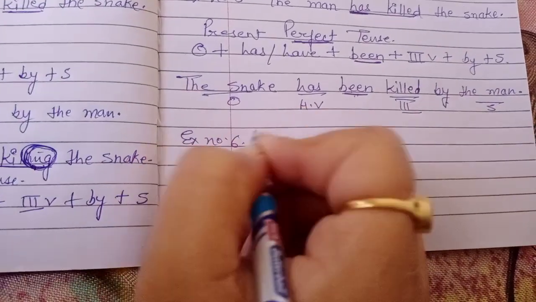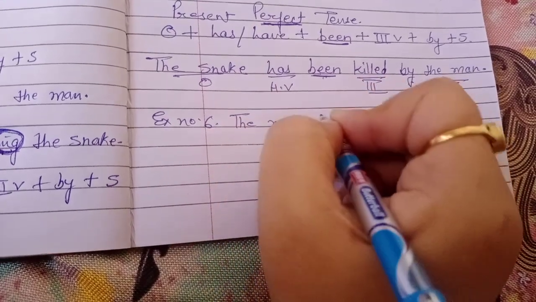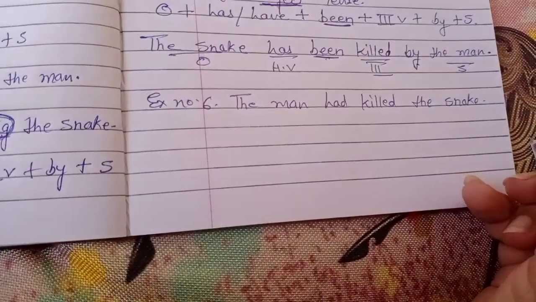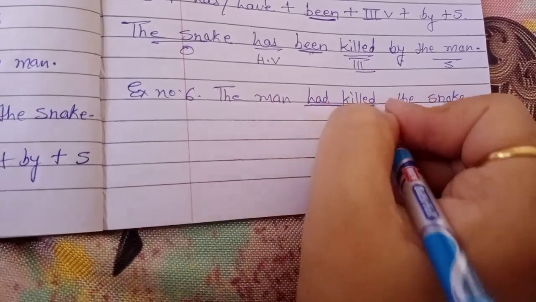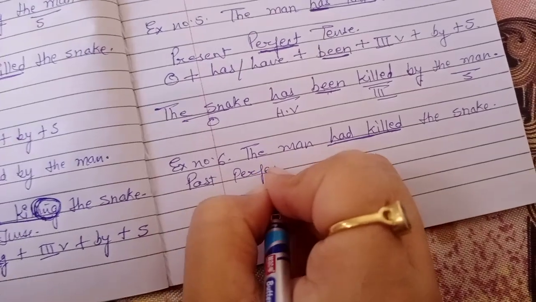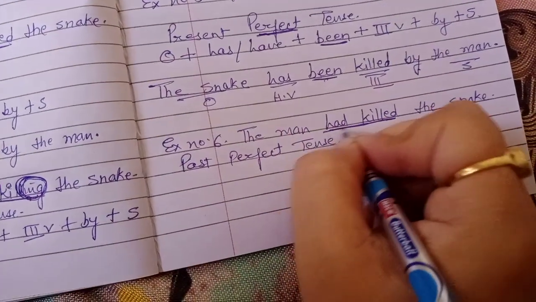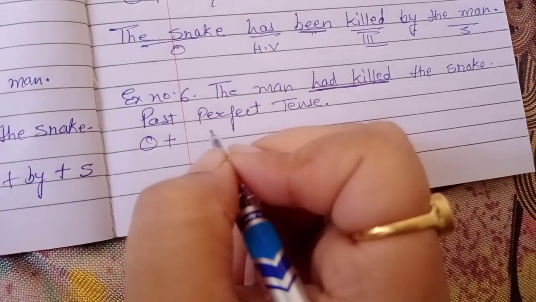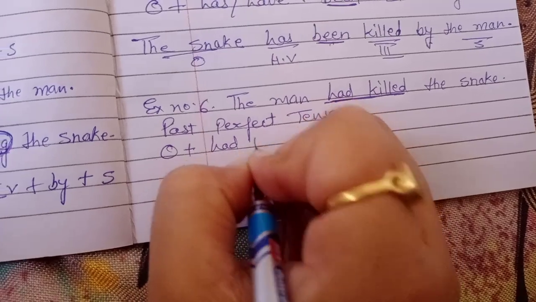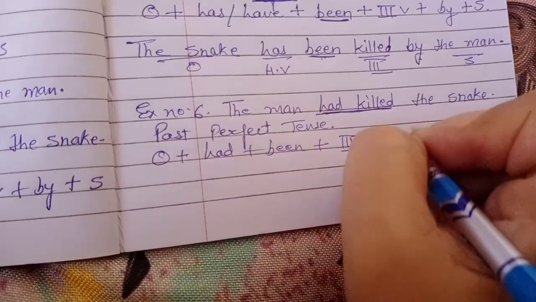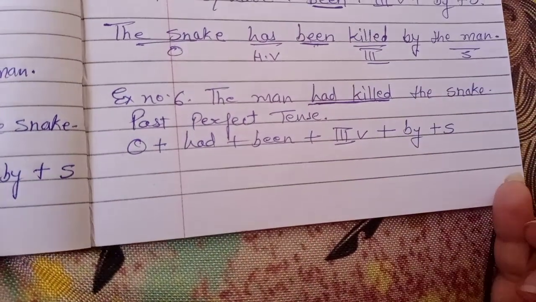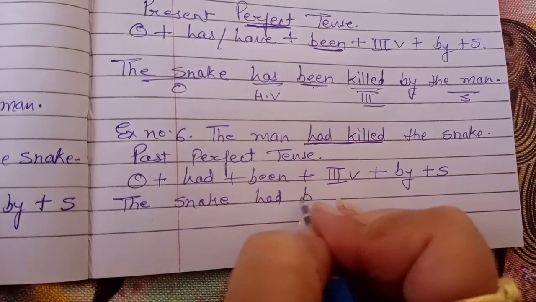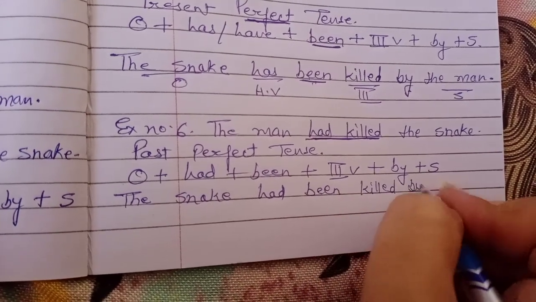Example number 6. The man had killed the snake. Once again, identification of the tense. Had killed indicates that it is past perfect tense. Had word tells us that it is perfect tense. So what will be the rule? Object, helping verb of past tense is had plus been plus third form of verb plus by plus subject. So what will be the answer? The snake had been killed by the man.